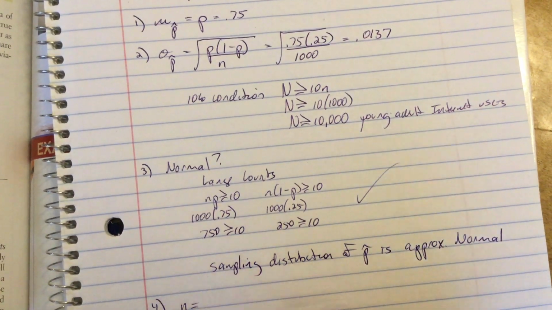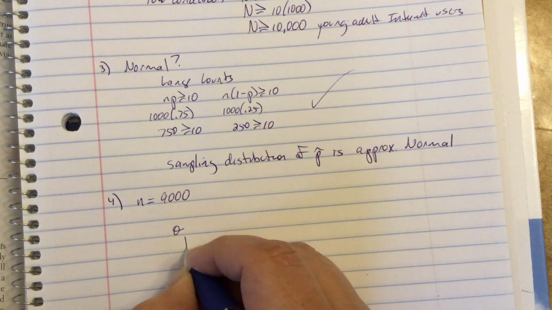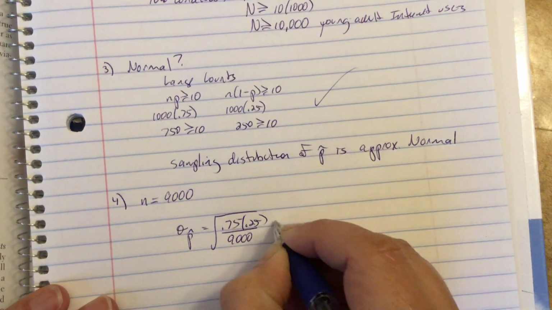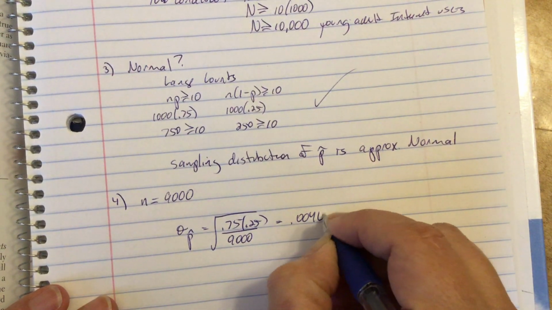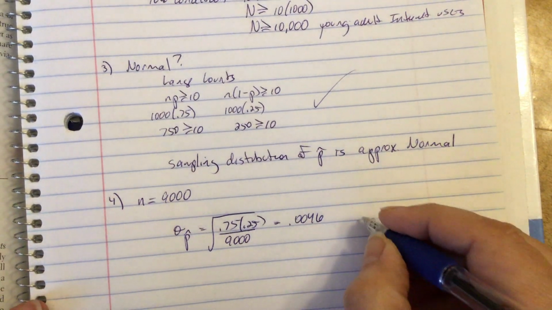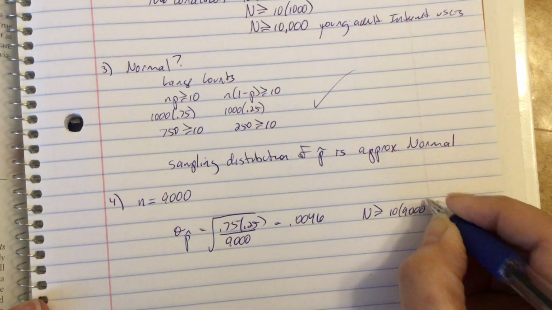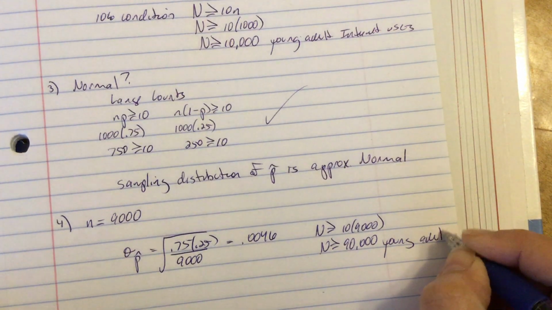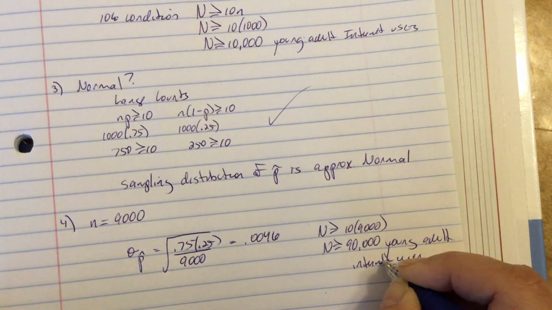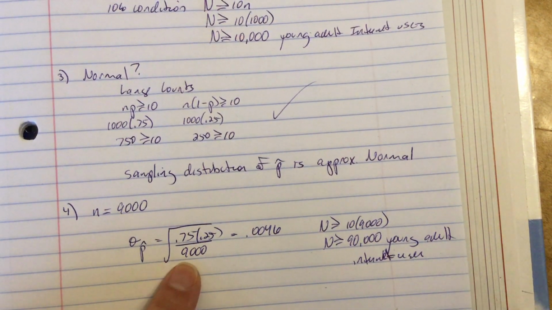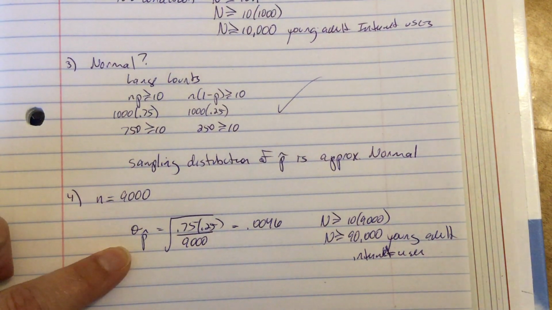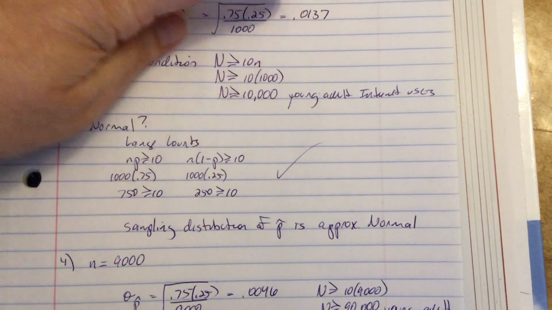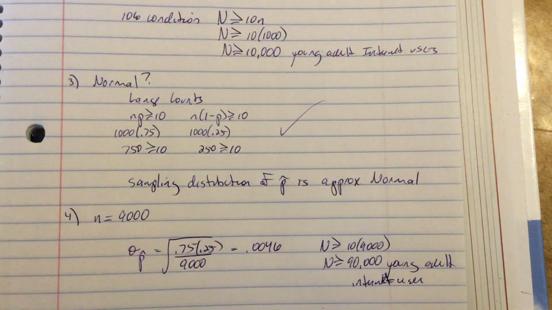So with my new sample size of 9,000, the standard deviation of my sampling distribution would be 0.0046. Again, I've got to check my 10% condition. Am I pretty sure there are more than 90,000 young adult internet users? Yes, definitely. So my 10% condition still applies even with my new sample size, and I'm confident in this standard deviation. Since I multiplied the sample size by 9 and take the square root, it's really just 1/3 of the original. Not that you can't calculate it independently, but it shows that relationship.